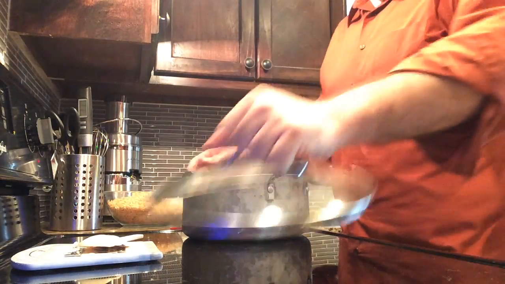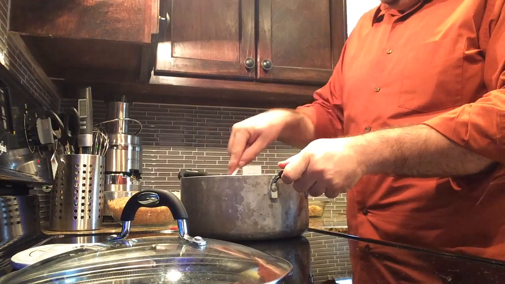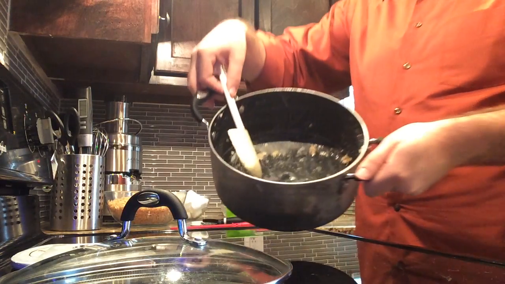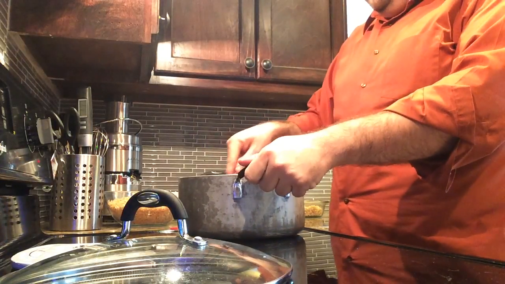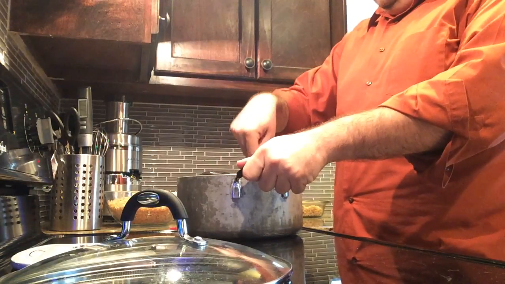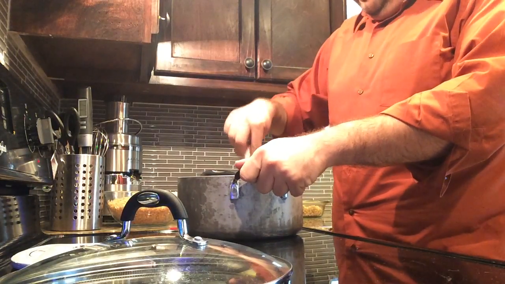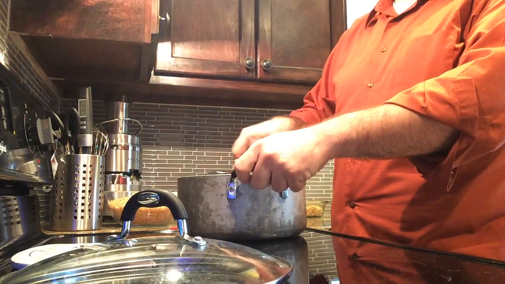It's melting nicely there. You can see it's kind of a watery consistency. Should be pretty watery. So what I'm showing you guys is the very first step needed to create this treat called Rice Krispie treats.